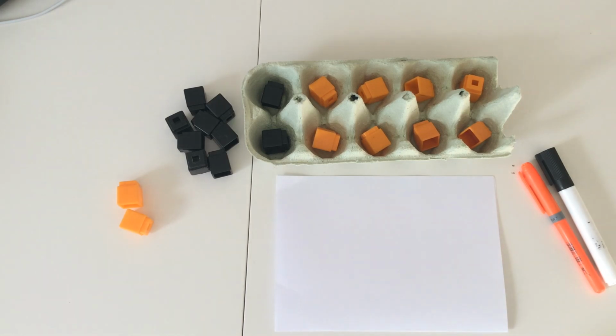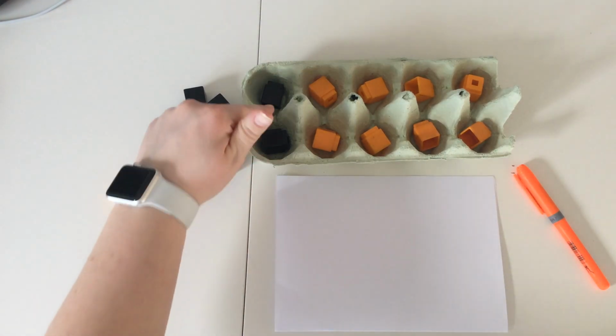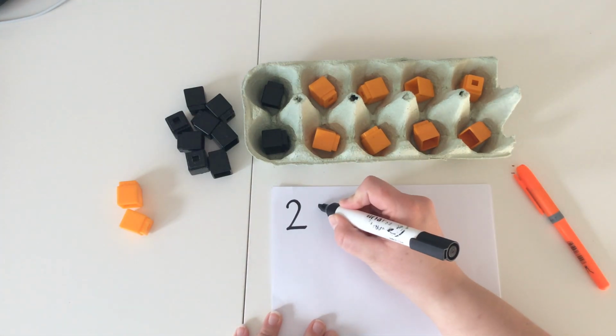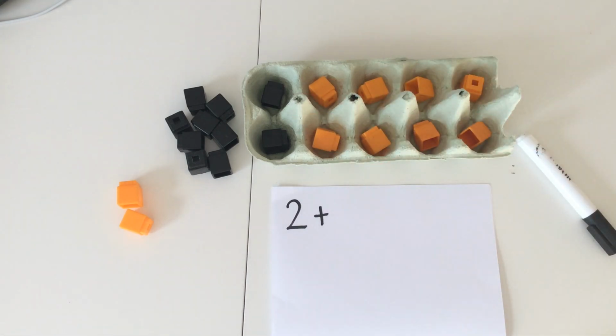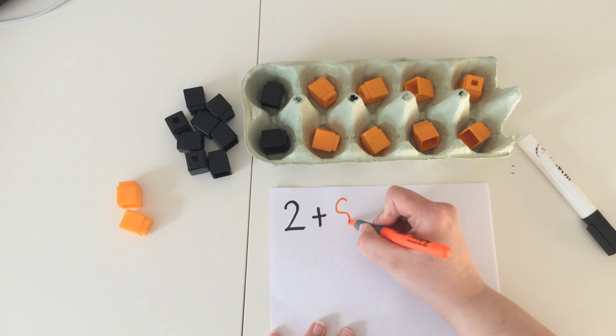So I'm going to use this to help me write my number sentence. So I'm going to start with my black. Now can you quickly tell me how many blacks have I got? Hopefully you didn't have to count that and that was just quick subitizing. Super, we have 2. 2 add, now remember our symbols because we are adding. 2 add, how many orange have I got? What was that number? Can you remember in our pairs song? 2 and 8. Well done. Make your 8.